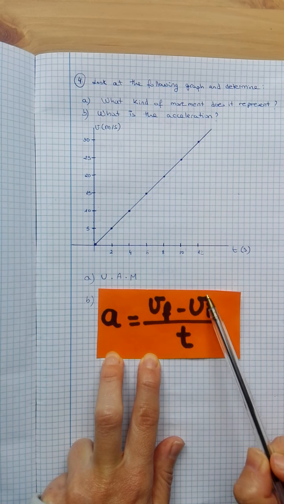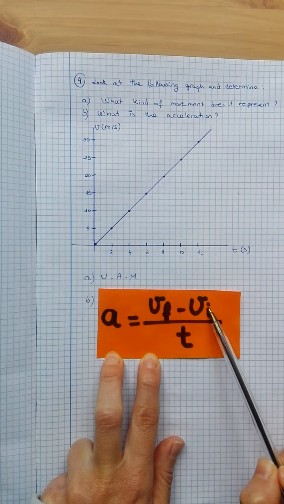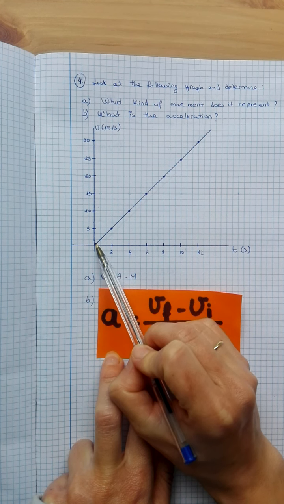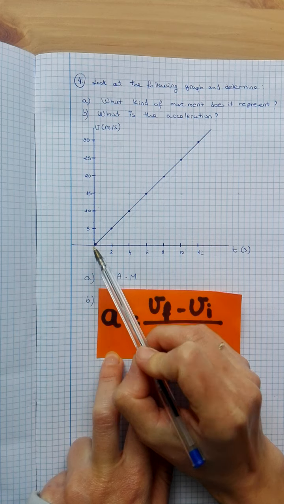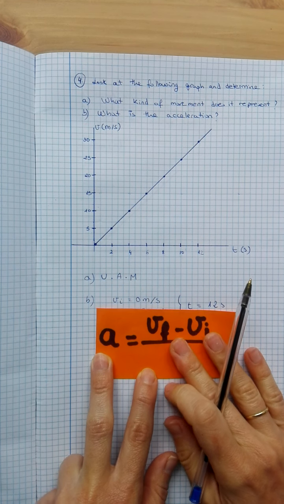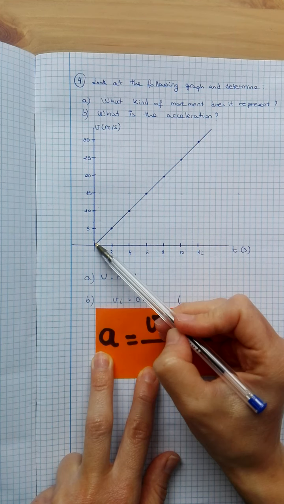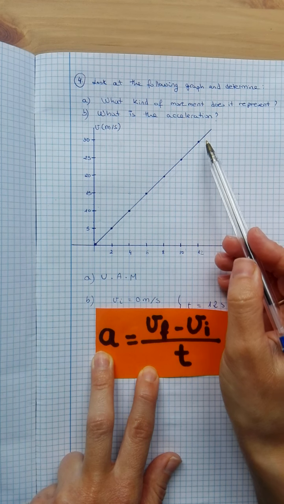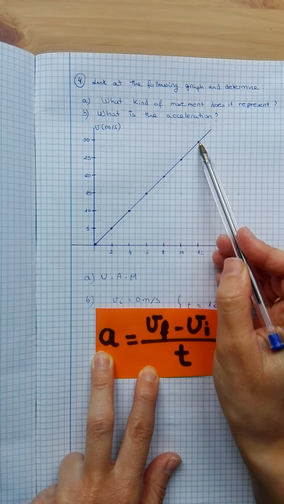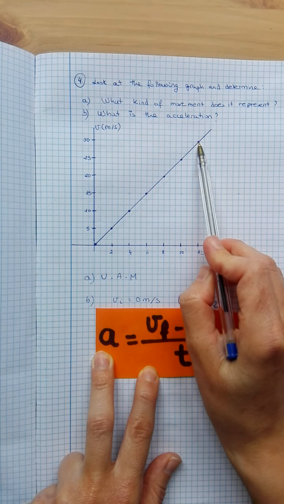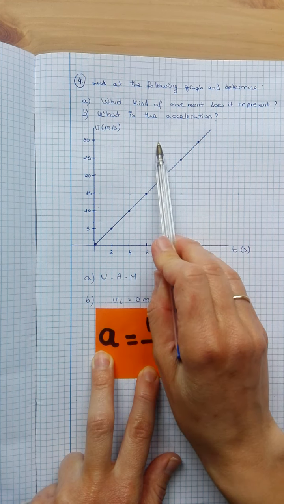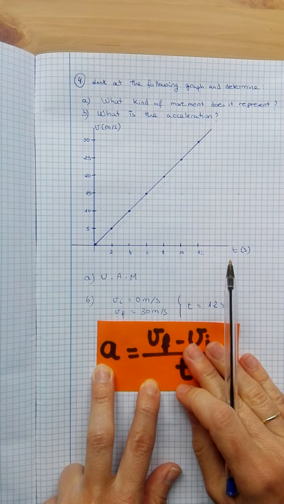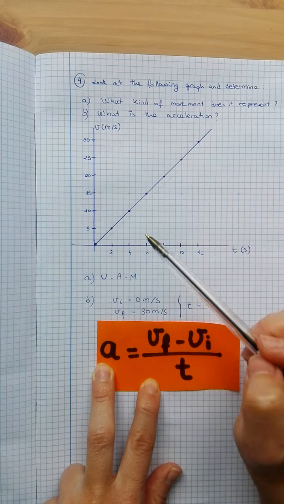Okay, so for the initial speed, we are going to take the first speed we have, the first point of our graph. In this case, 0. 0 is the initial speed. For the final speed, we are going to take the final point, the last point we have in our graph. In this case, this point. This is 30 meters per second. So the final speed is 30 meters per second.